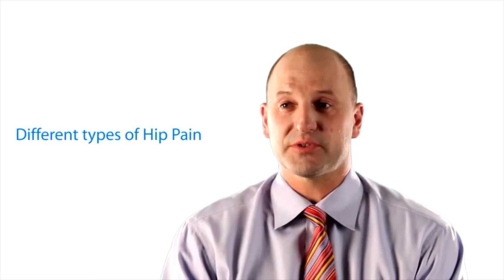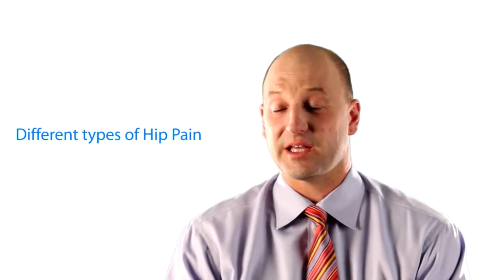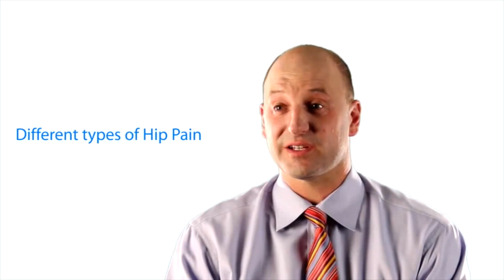Typically, we'll see patients present with three types of hip pain. The first being deep groin pain in the hip. That's typically associated with hip arthritis in an elderly patient, or hip impingement or labral tears in younger patients. The second type of hip pain is pain on the outside, the lateral portion of the hip, and that usually presents as trochanteric bursitis or abductor muscle tears, which we call rotator cuff disease of the hip.